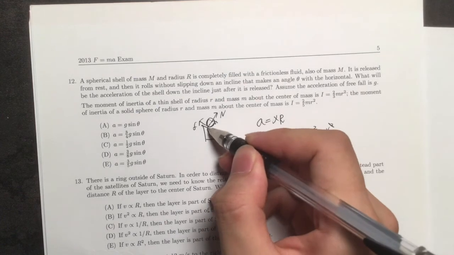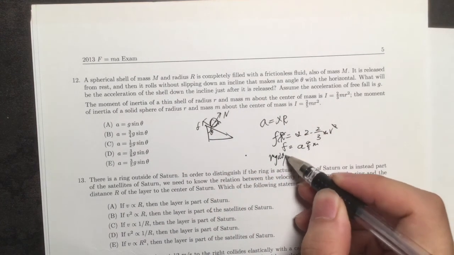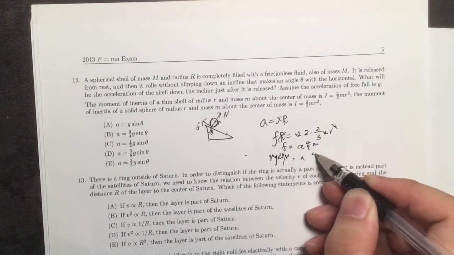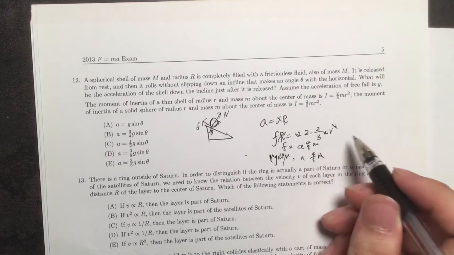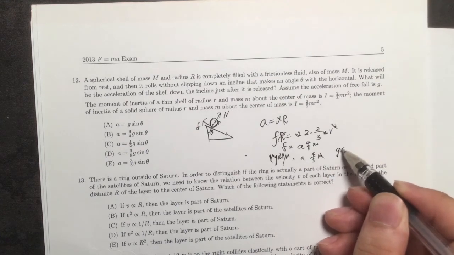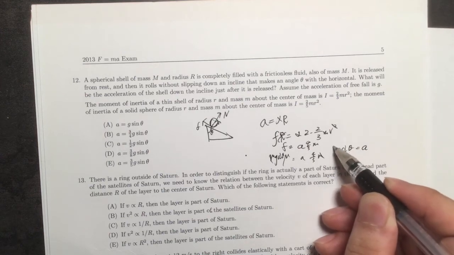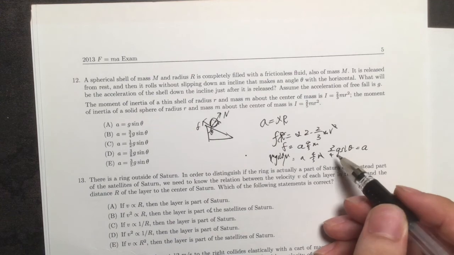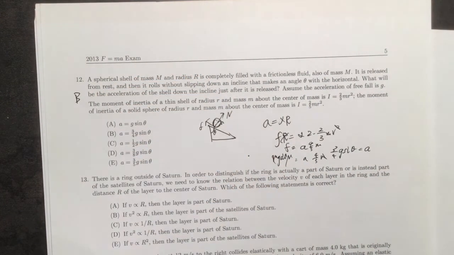Well, we forgot to say this is theta. Sine theta times mu is equal to A times 4 over 3 times M. M and M cancel out. Now let's assume the mu is equal to 1. So we have g times sine of theta is equal to A over 4 times 3 over 4. So 3 over 4 g times sine theta is equal to A. So the answer is B.